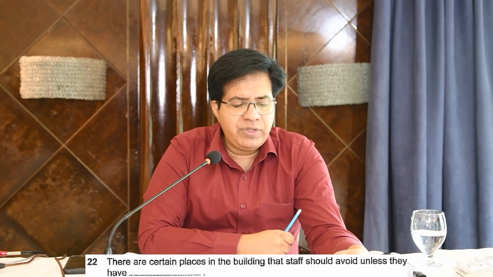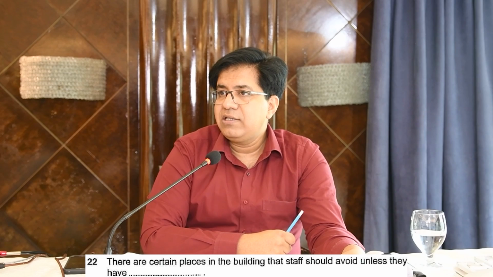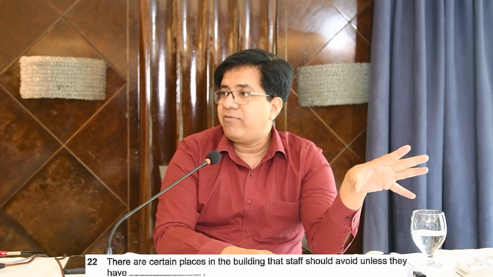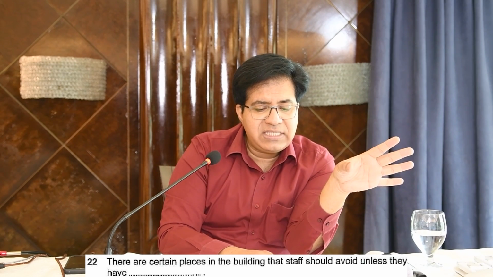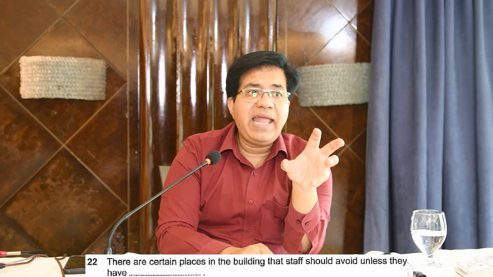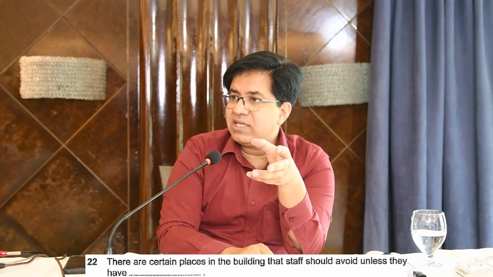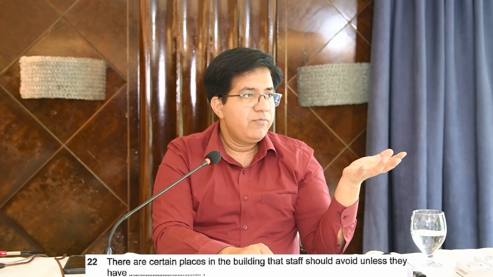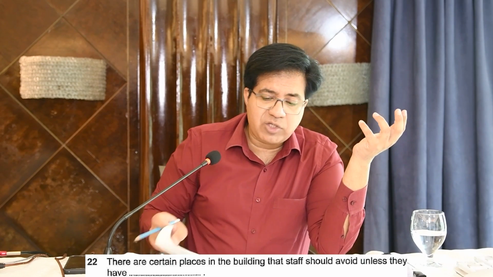Question number 22, there are certain places in the building that staff should avoid. Staff should avoid means staff should not go unless they have. Now, listen, for places that staff should avoid, they can use the word restricted areas. There are some restricted areas, or areas you should not go unless you have something. For example, they say unless you have permission or unless you have something. Now, let's go back.